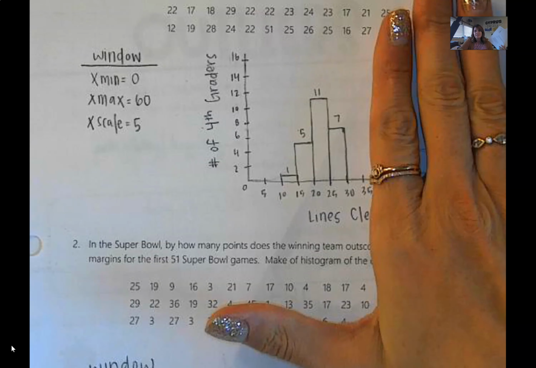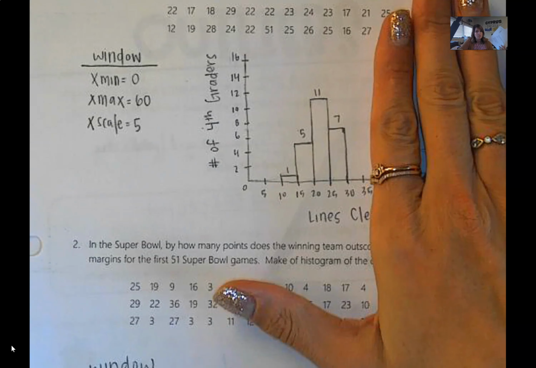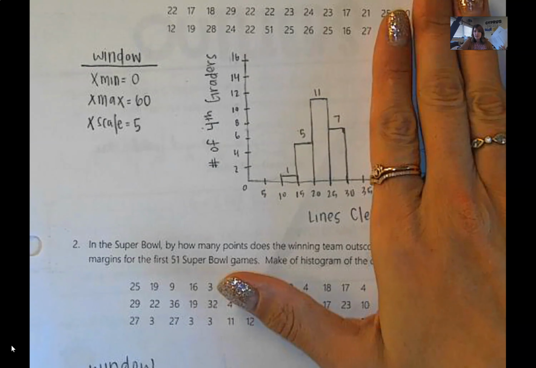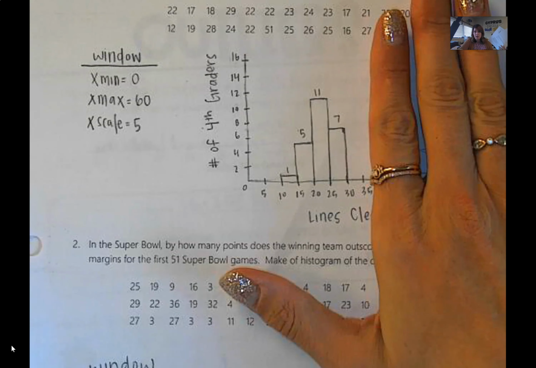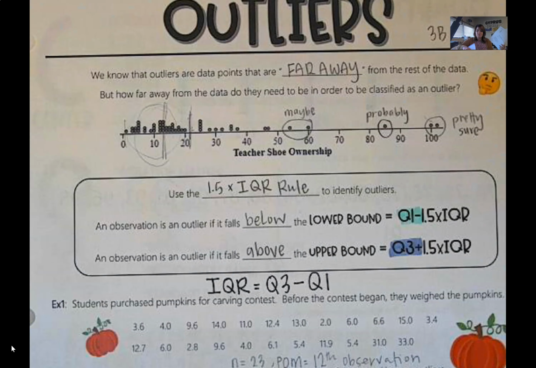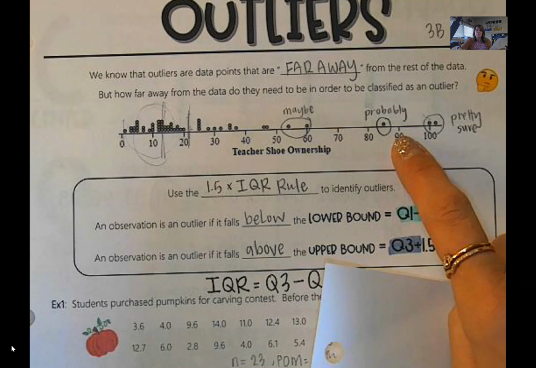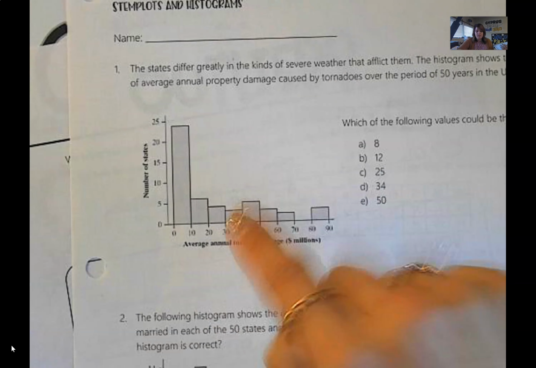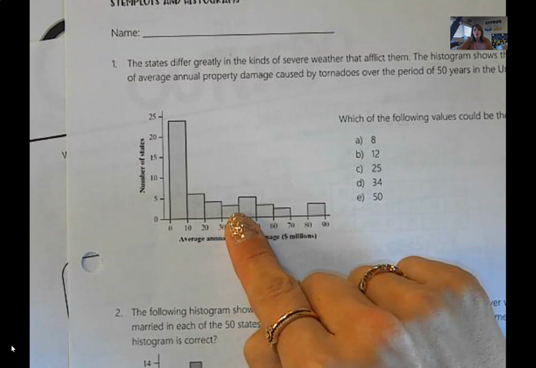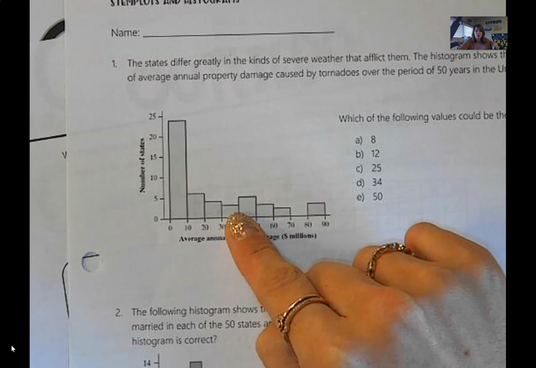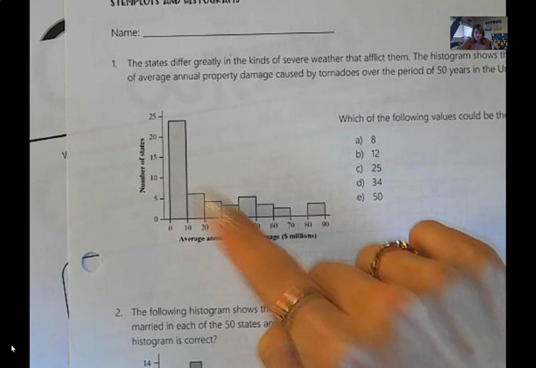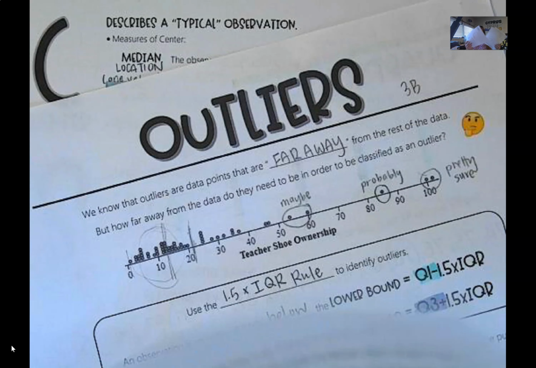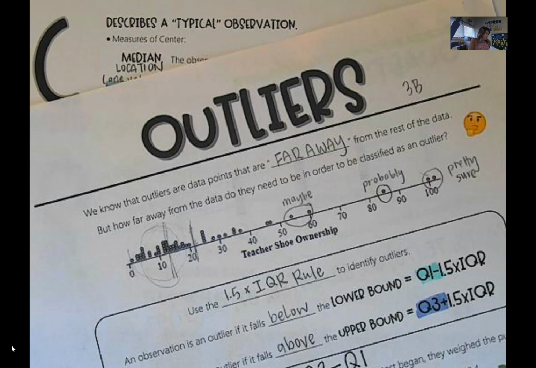So this is an example of a distribution that is not very spread out, does not have a large spread. This is an example of a distribution that does have a large spread. This distribution that is skewed right also has a very large spread.